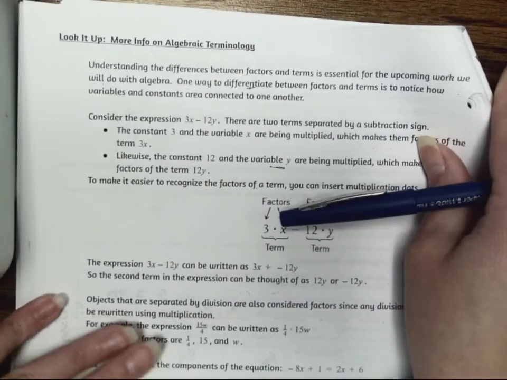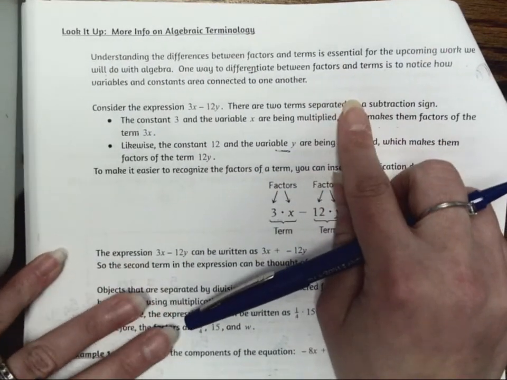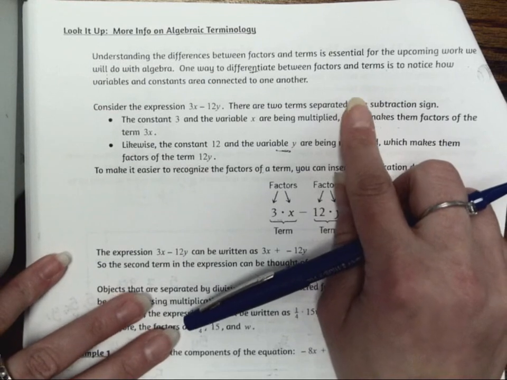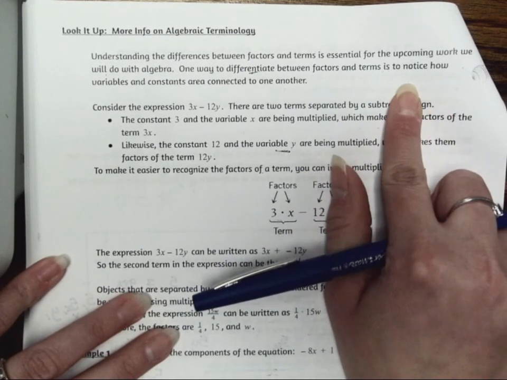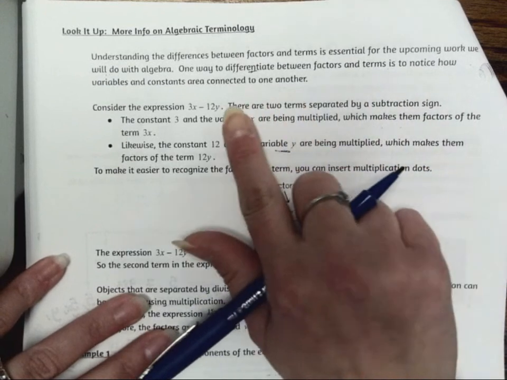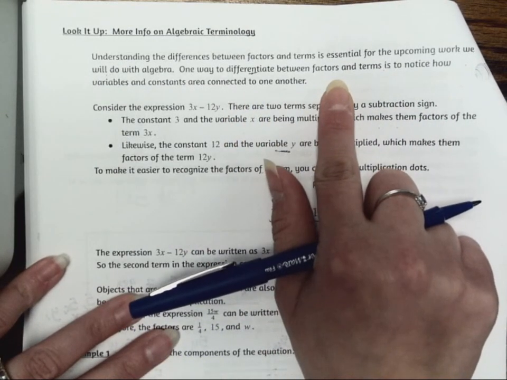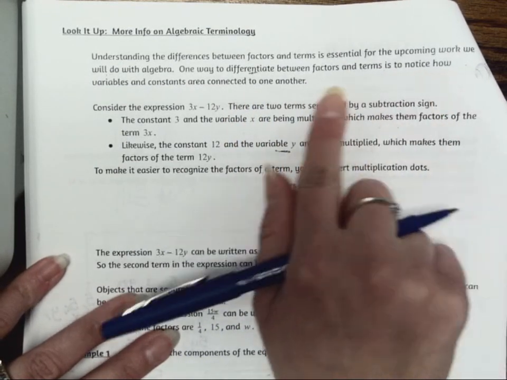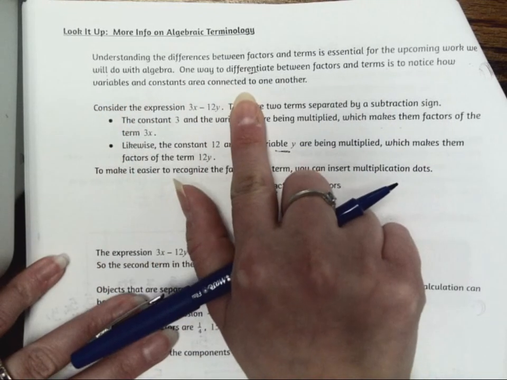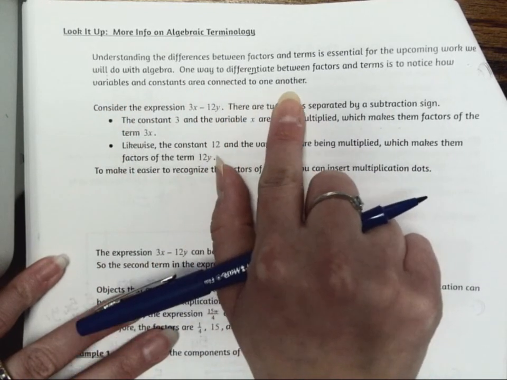Understanding the difference between factors and terms is essential for the upcoming work we will do with algebra. One way to differentiate between factors and terms is to notice how variables and constants are connected to one another.